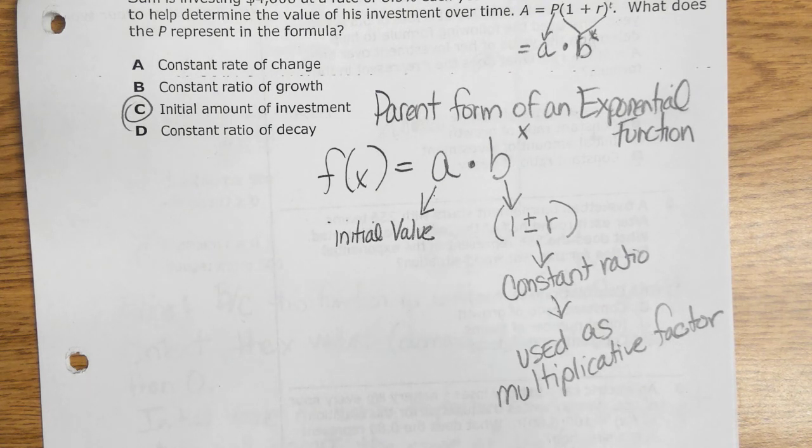A constant rate of change represents a linear function. In other words, if y changes as x changes, that's a constant rate of change.